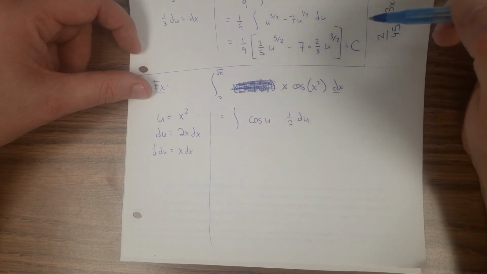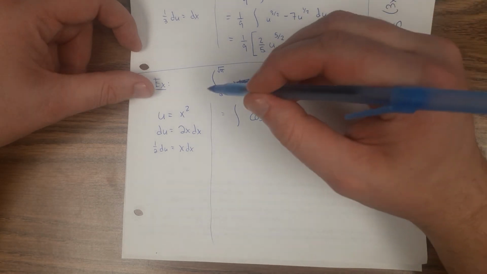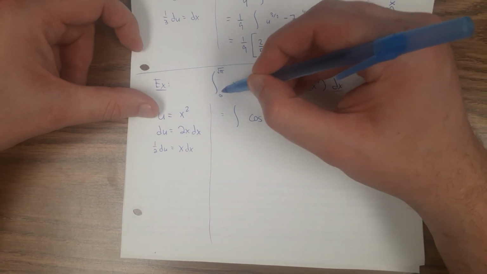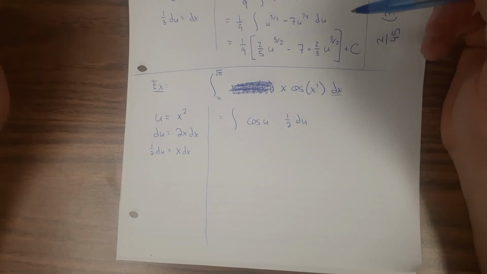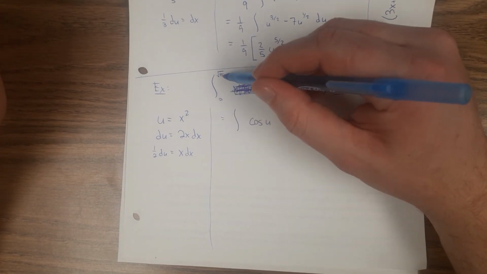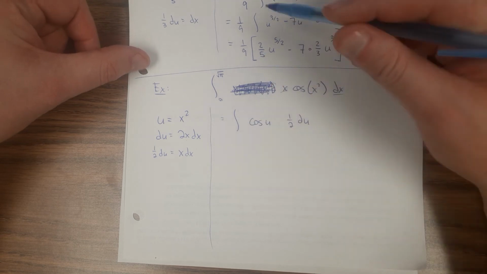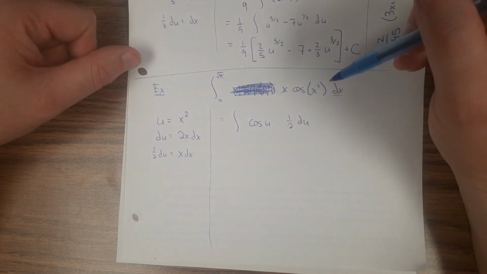These numbers, when you make a substitution, these numbers change. You plug these numbers in for x, because basically these are limits for x values. These should be considered as x values, and what we want to put here is the corresponding u values, which we get by plugging these in for x to see what u is.